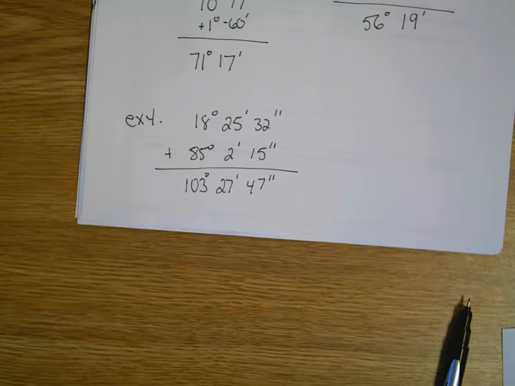Again, the default is always decimal. So now to get that degrees, minutes, seconds back, go back in, convert to DMS, and there's our answer. Calculator skills are good? Okay.